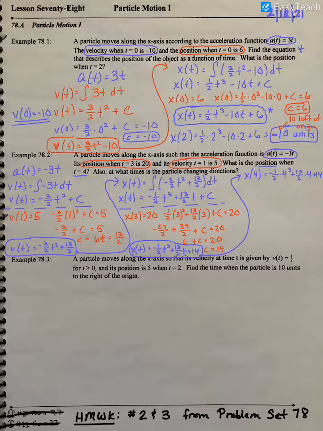So, do some math. 4 cubed is 64 times negative 1/2 is negative 32 plus, the next one I'm looking at, that 2 and 4 cancel to be 2. 2 times 13 is 26 plus 14. Negative 32 plus 26 is negative 6. Negative 6 plus 14 is 8.